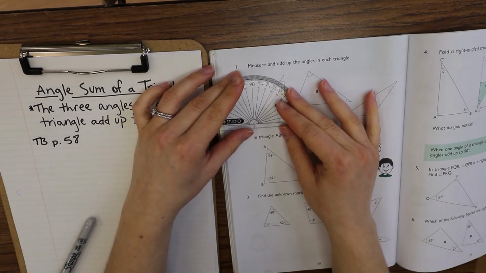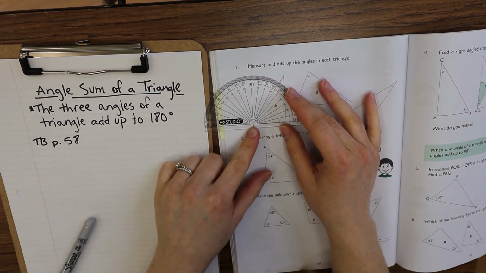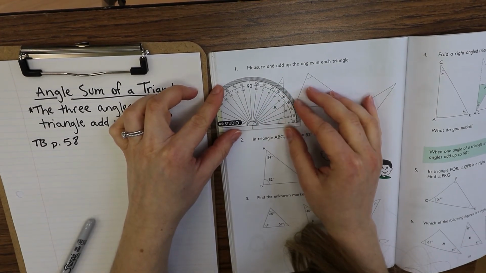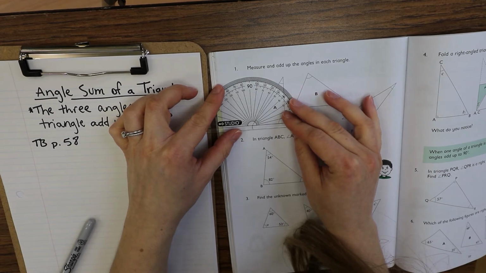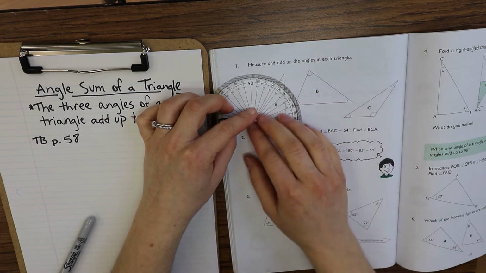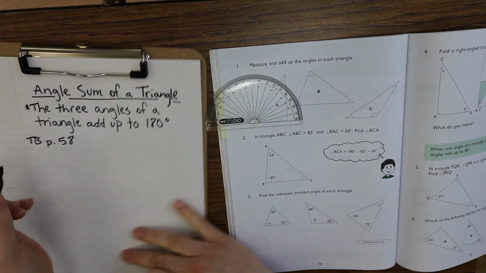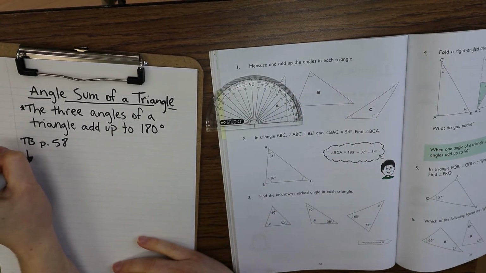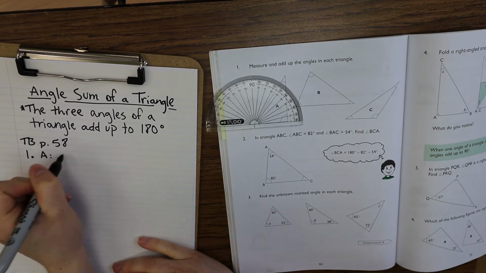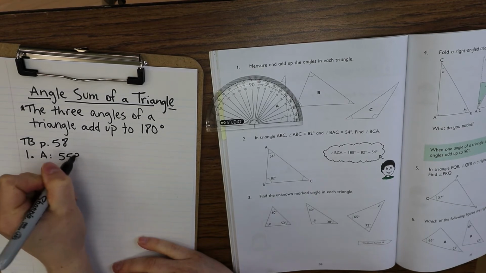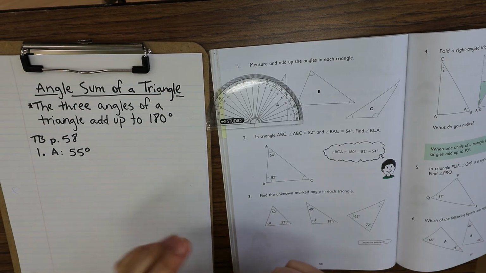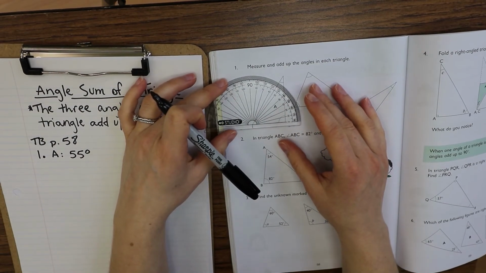So we know that in order to measure our angle, we have to line up the point, and match up the bottom line with this line and then follow the other line up. So we have number 1 for A, the first one is 55 degrees. Okay, and I want you to be writing this in your notebook as well, so you can keep track as well.